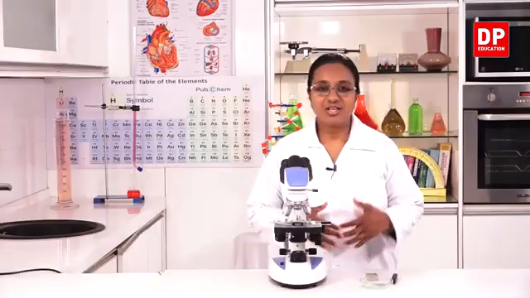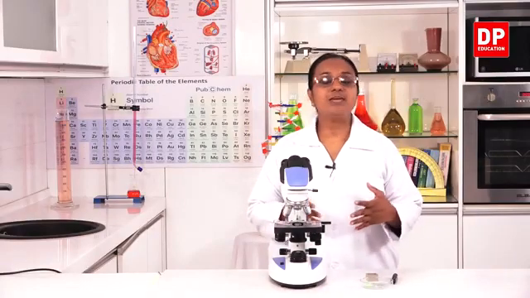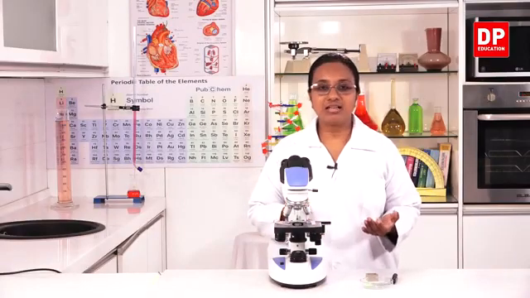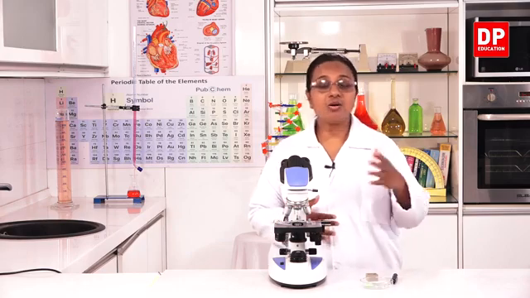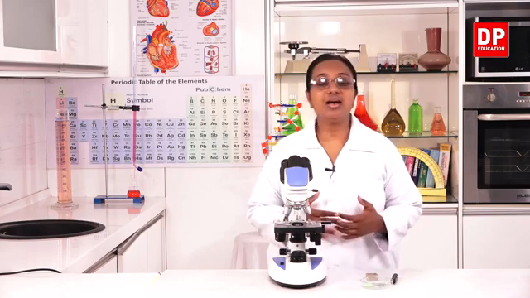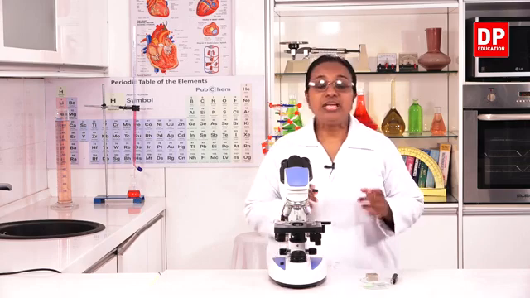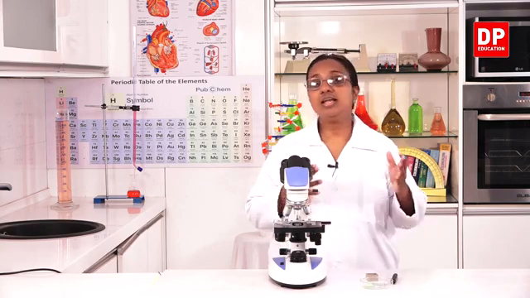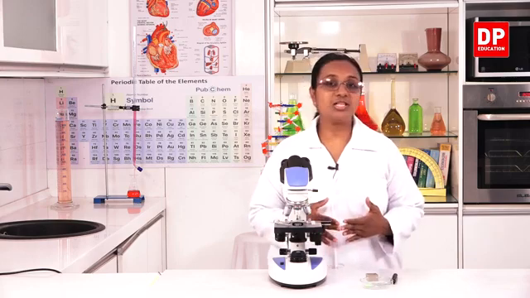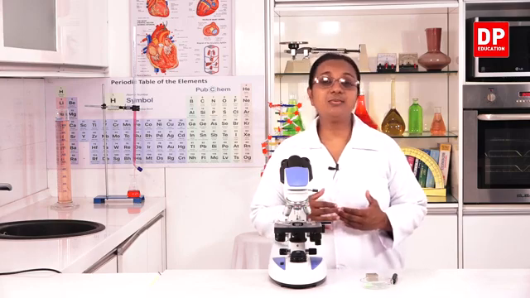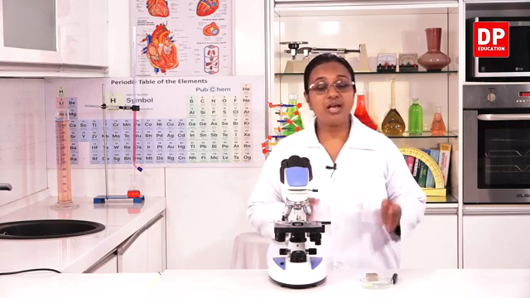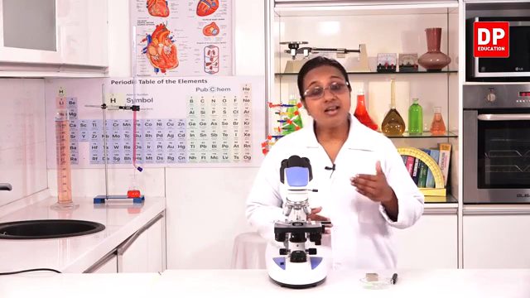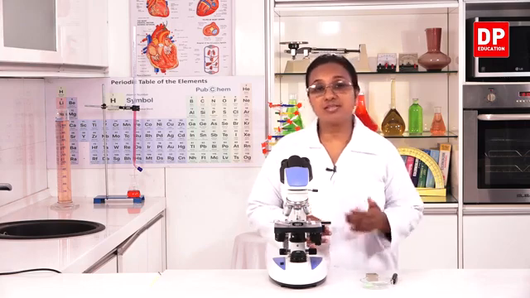Okay, students. So you all know what blood is. It is a connective tissue and there are corpuscles and plasma in blood. So if we take a smear or a sample of blood, it looks like a homogeneous mixture. But if you observe it under the light microscope, you can see that there are different types of corpuscles present in it.